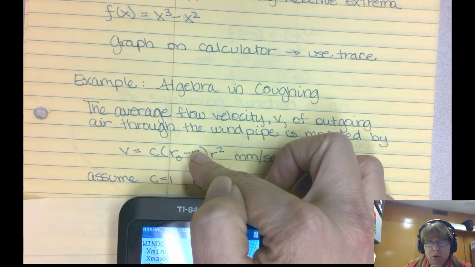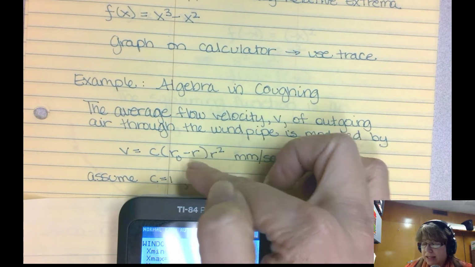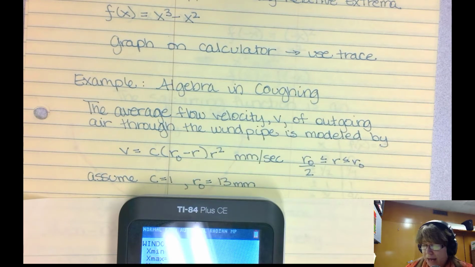That's close to 289 or something like that. Because that's up to 289, I know my max has to be greater than that. So I'm just going to do, let's see, 400.